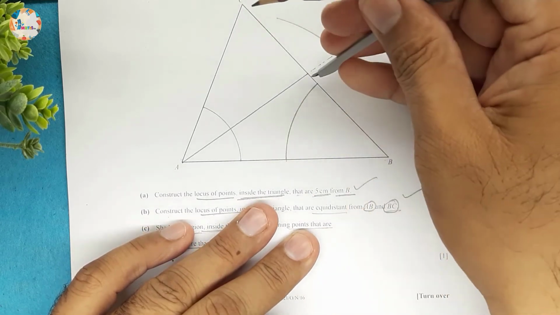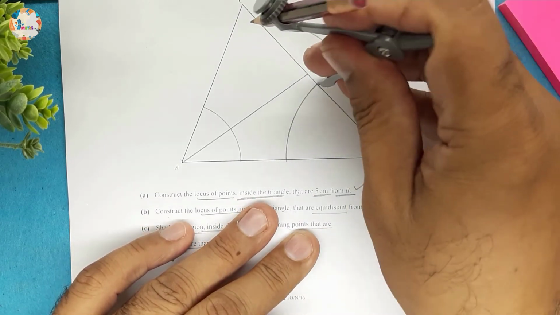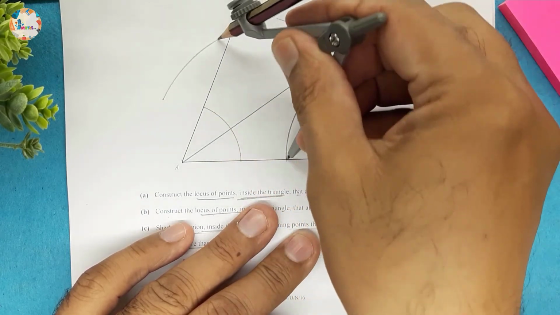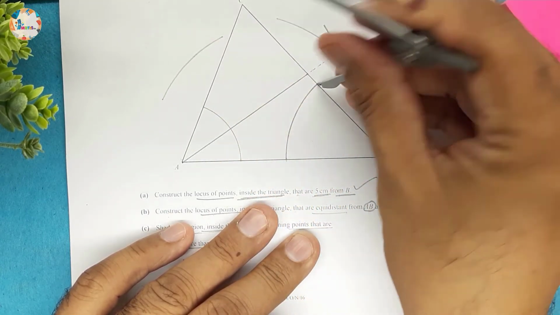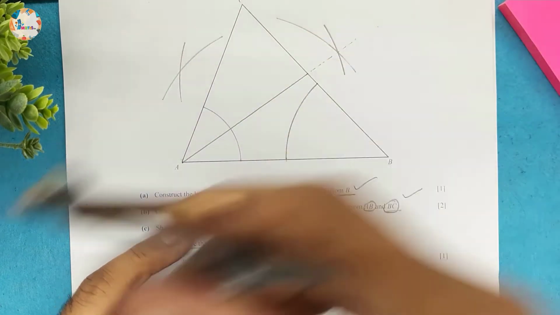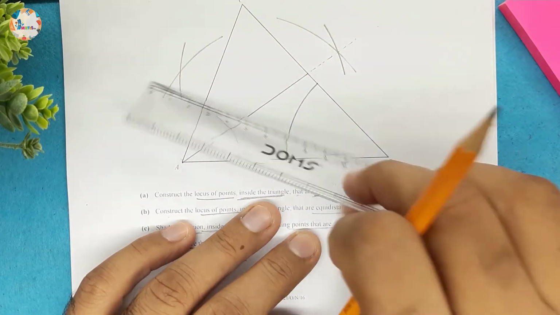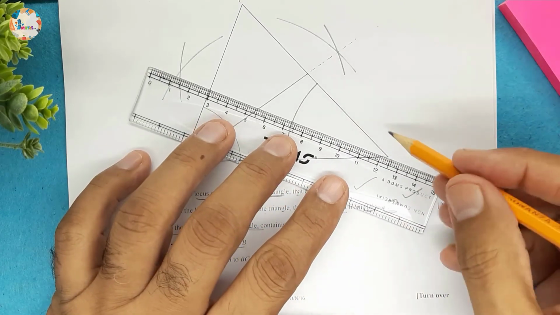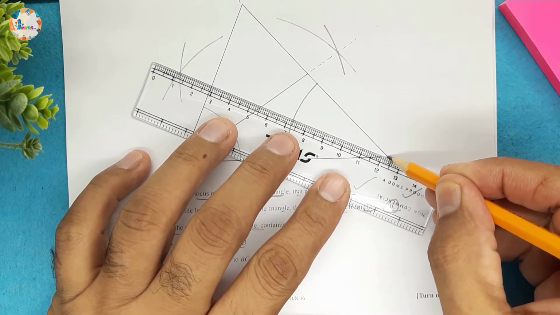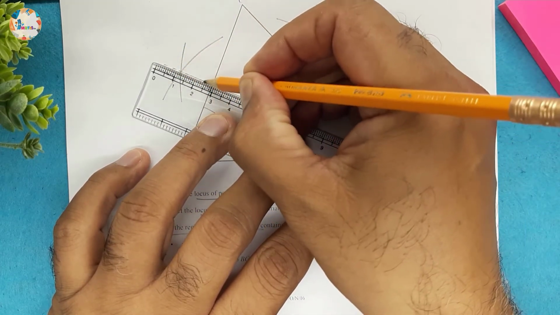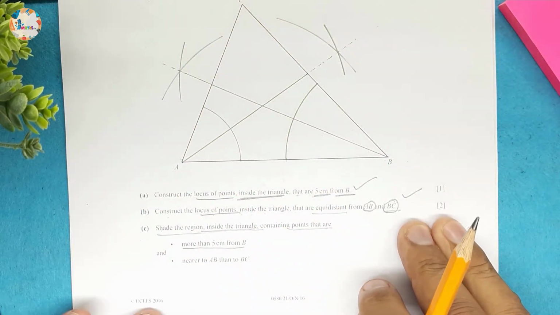So what we can do, we can use these 2 points, this one and this one, and we can make an arc like this and this. So this will be basically the arc which was required. So we will be making this arc up to this line, and we can show the reference by dotted line.